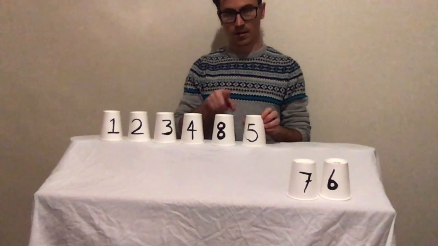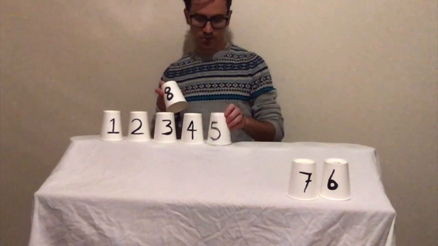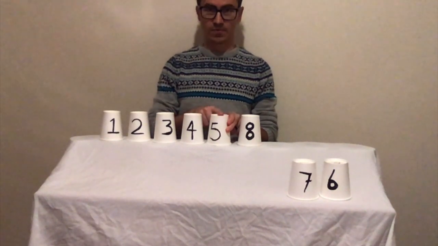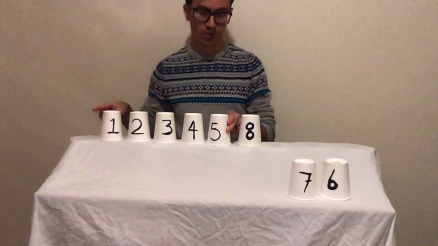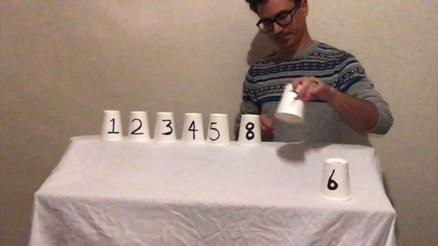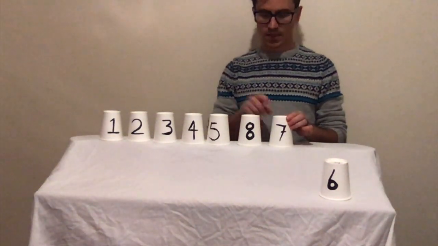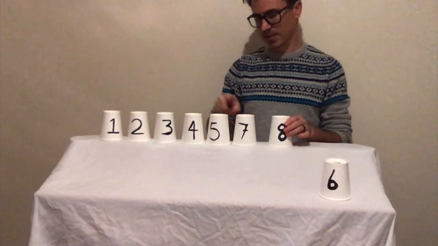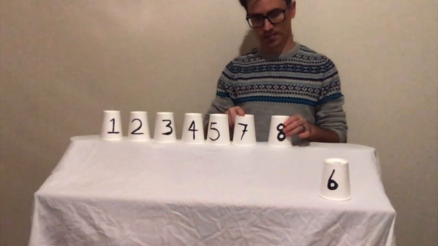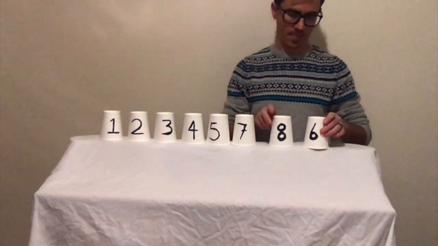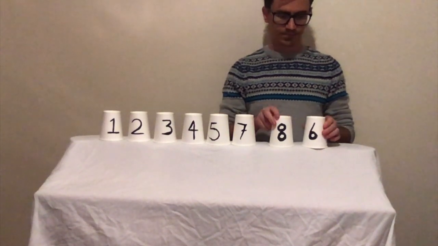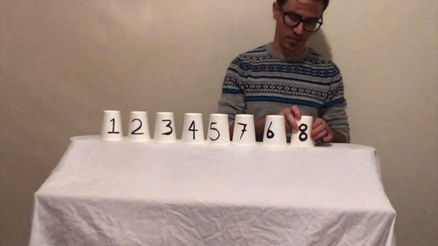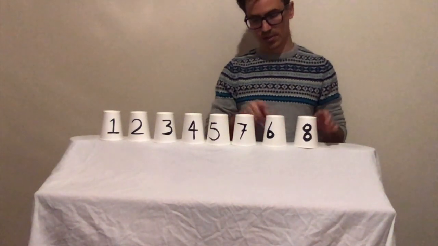5 and 8. 5 is smaller than 8, so it gets inserted into that position. 5 and 4. 5 is bigger, so we know it's going to be bigger than any one of these. So on to the next sequence. 7 and 8. 7 is smaller, so it gets inserted into that position. 7 is bigger than 5, so it stays there. And 6 and 8. 6 is smaller than 8, so that it gets inserted into there. 6 is smaller than 7.